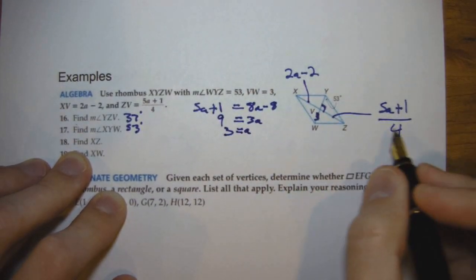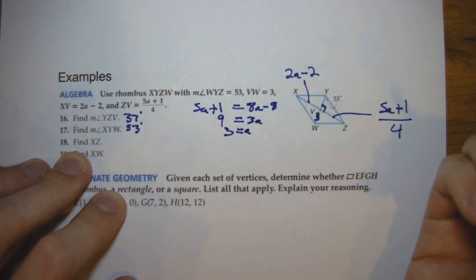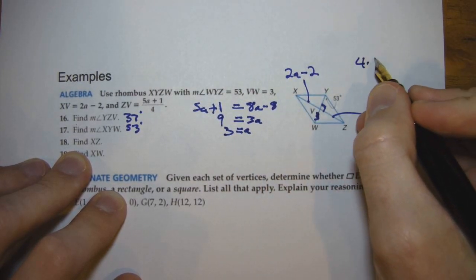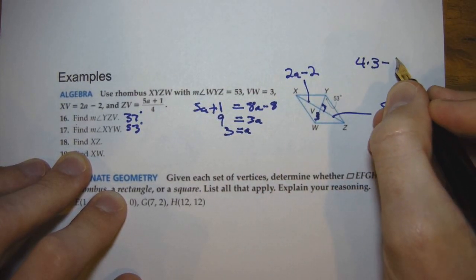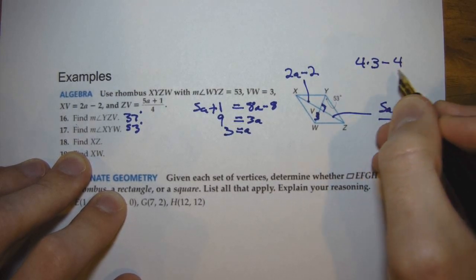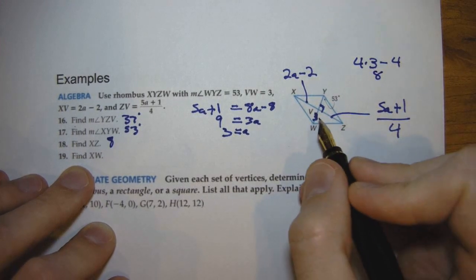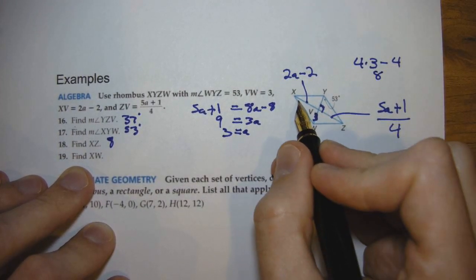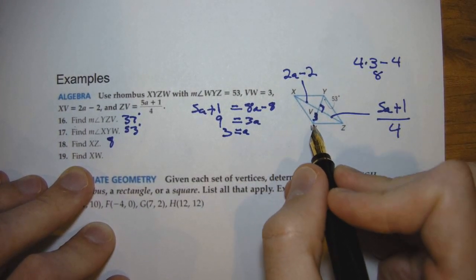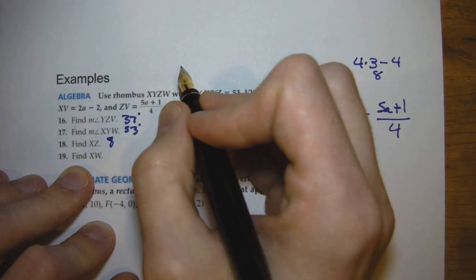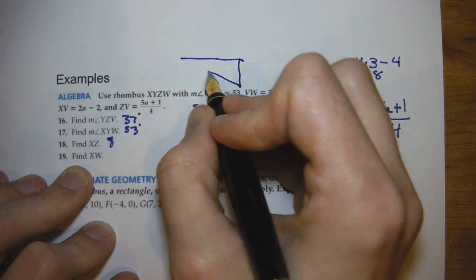Now that we know that, we can plug it into one of these and then just double it. So let's plug it in here. Doubling it would bring it to 4 times 3 minus 4. So that's 12, subtract 4, that is 8. Wonderful. And now we need X to W, so this side length here. Notice we just found what one of these sides would be, so let's diagram it over here to make it a little easier to see.